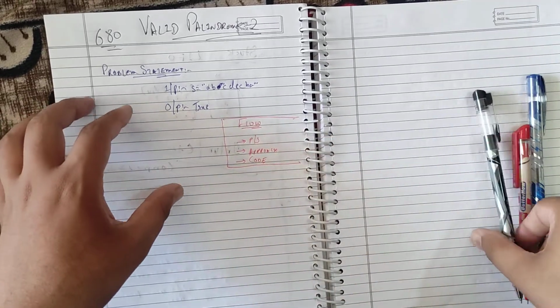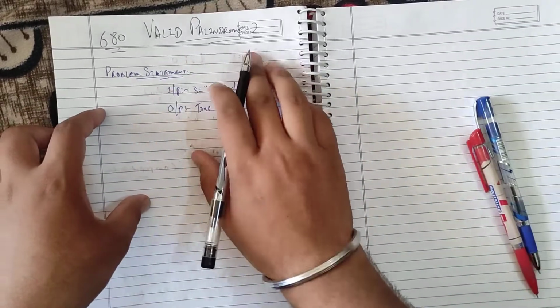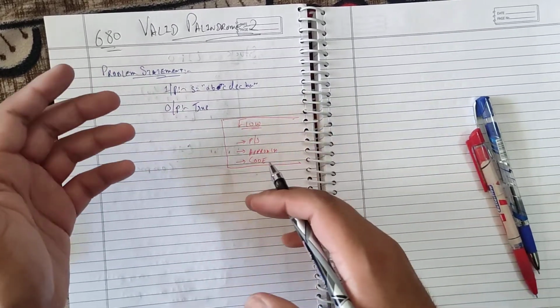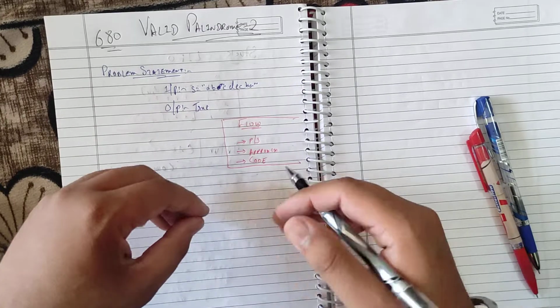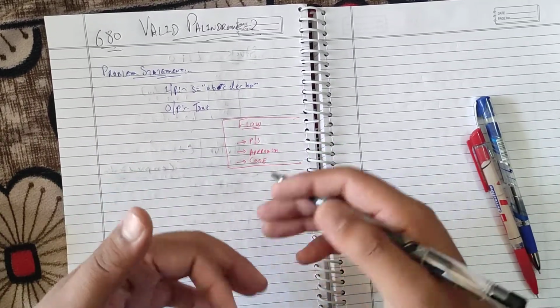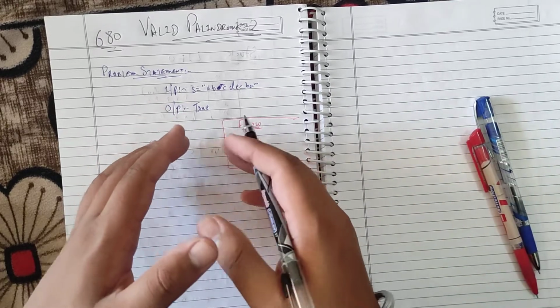So today we are going to solve another cool problem, which is Valid Palindrome 2. This is problem number 680. There's another similar problem, Valid Palindrome. If you don't know what a palindrome is, let me tell you. A palindrome is a word, phrase or sequence that reads the same backward as forward.